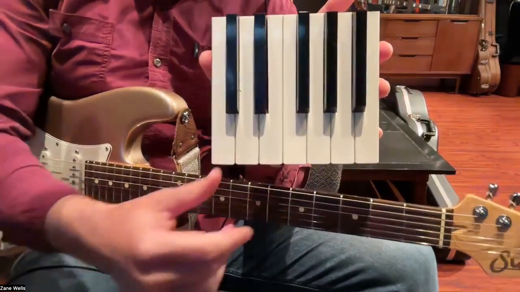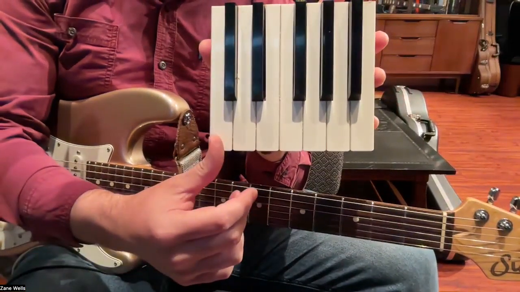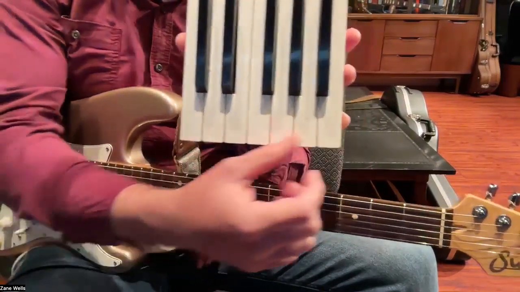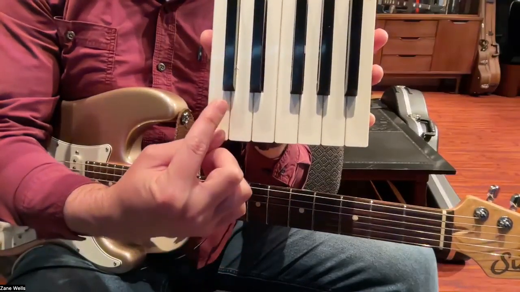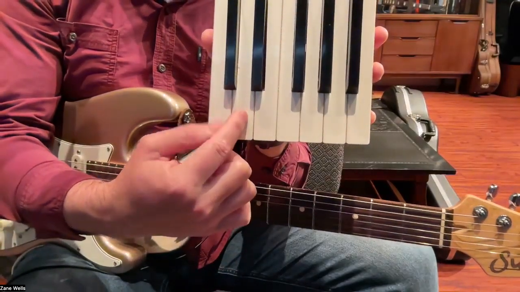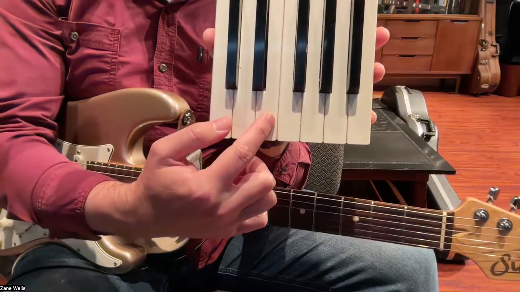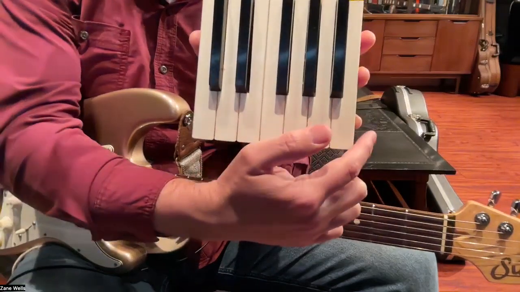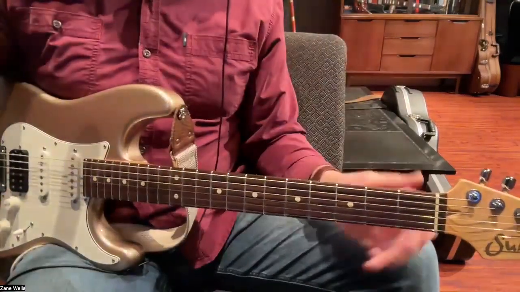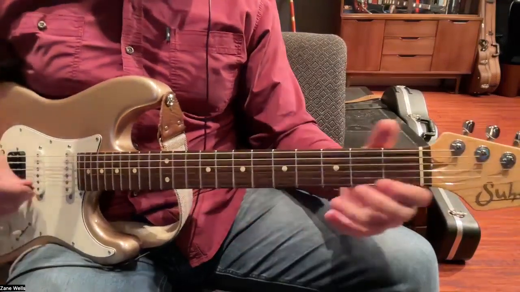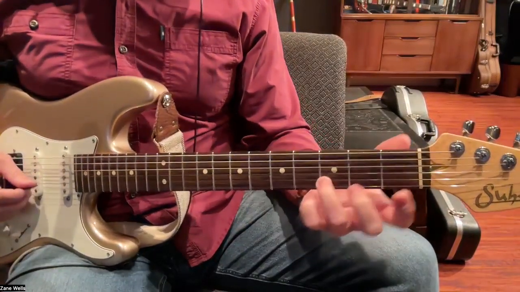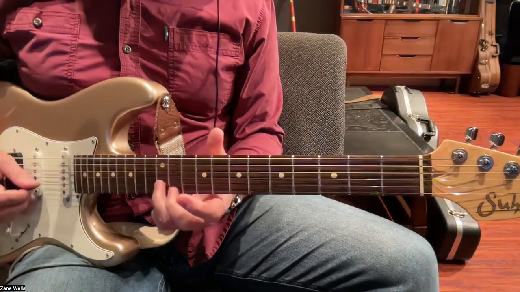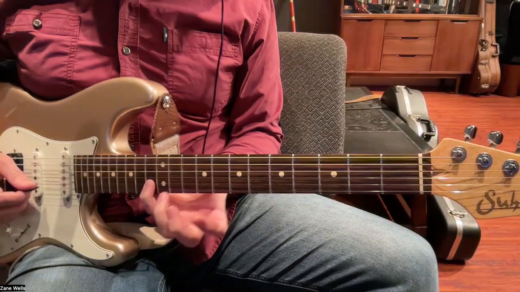So if you play the major scale, we'll just play C major since it's all the white keys. We got C, then we go half step, whole step, C, D, another whole step, another half step, another whole step, another whole step, another whole step, another half step. And it's much the same on the guitar. Exactly the same. So C, D, E, F, G, A, B, and then half step, then you're back at C.